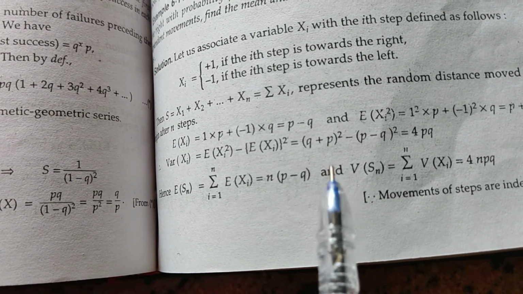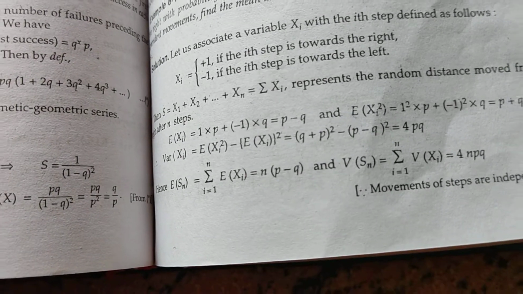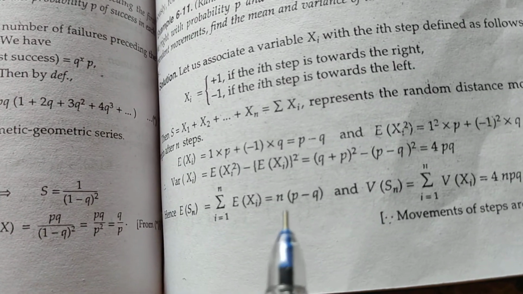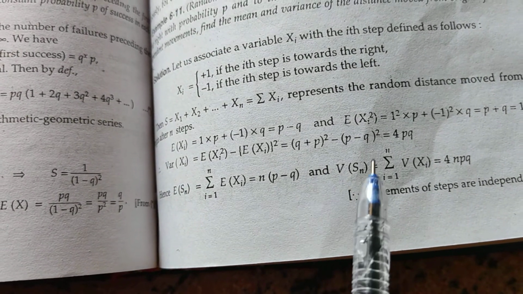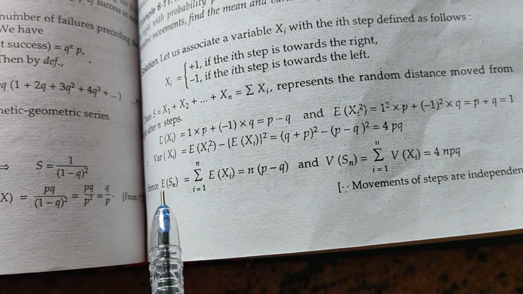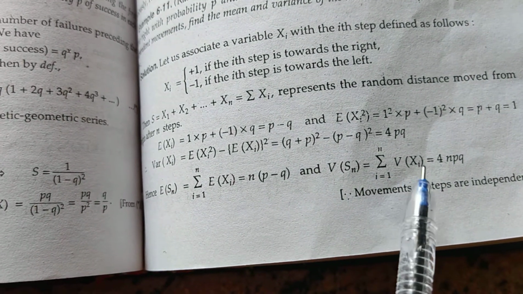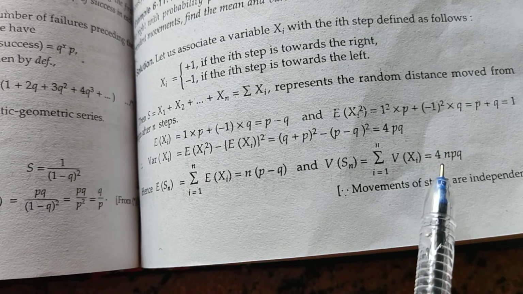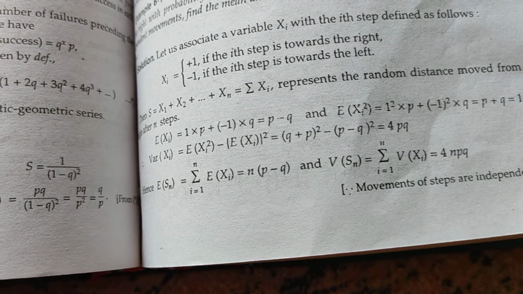So that 1 is added n times, and you will get n as the value. That summation value is n(p minus q). And the variance of Sn, we are finding here: the variance of the sample space is equal to the summation of V(xi), which we know is equal to 4 times npq. This is 4 times npq.